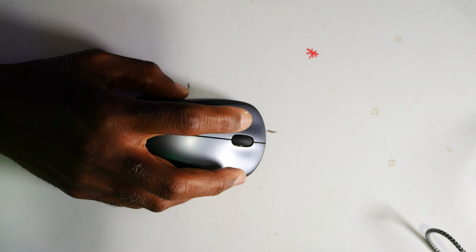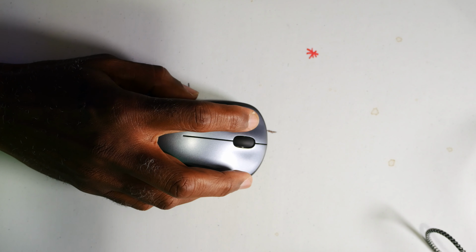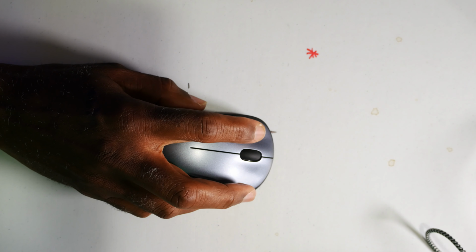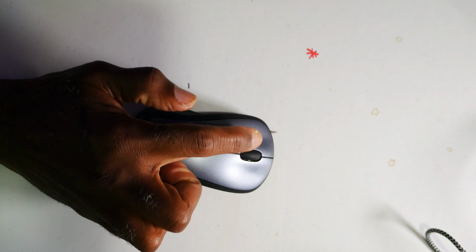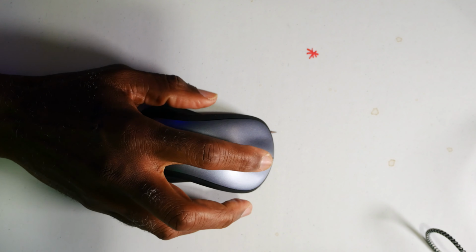One thing you will quickly realize when you start using a mouse is that most of the commands you need to do, you would do on the left side of the mouse. It would be a left click, not the right click. So that's one thing you can use your mouse for, to open and close programs.